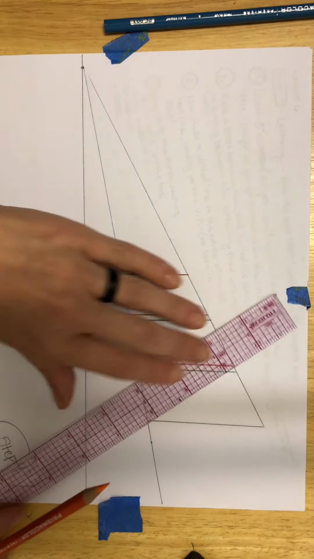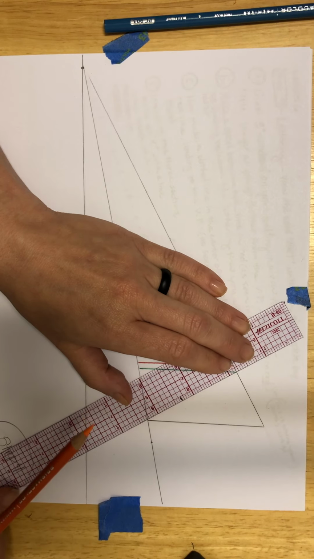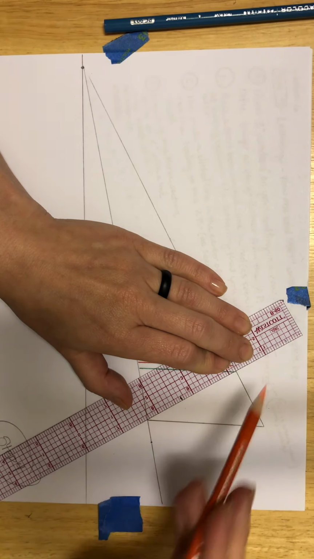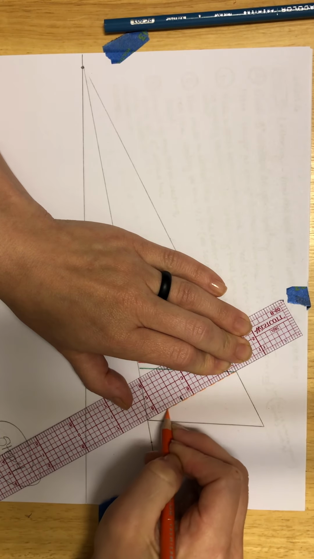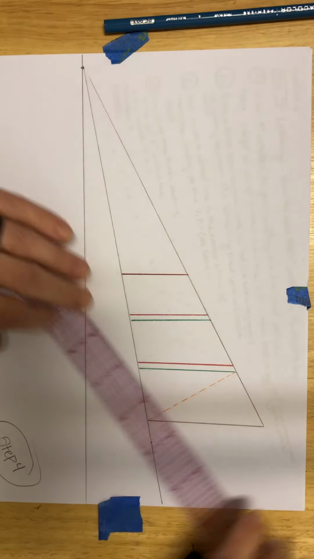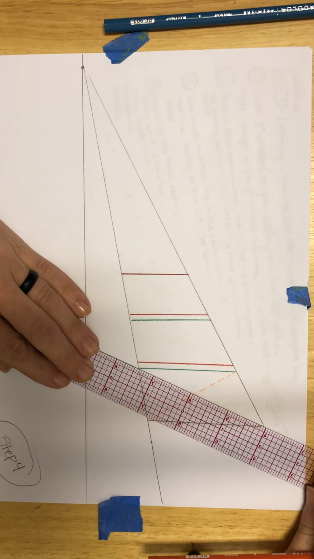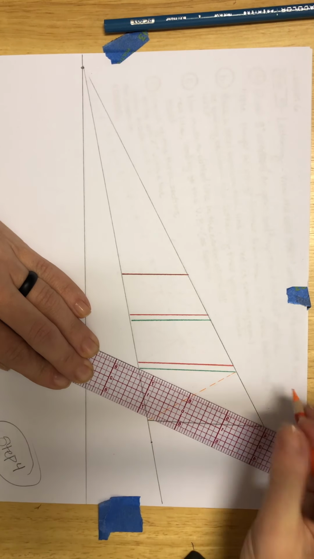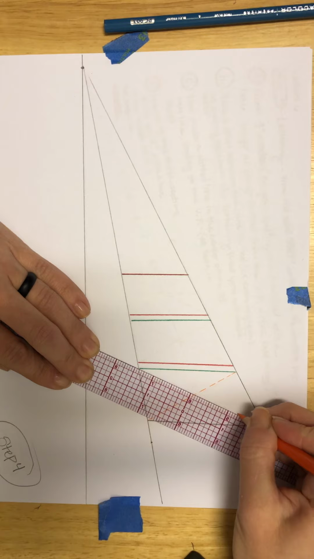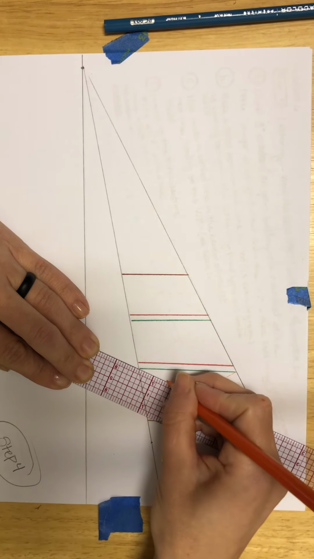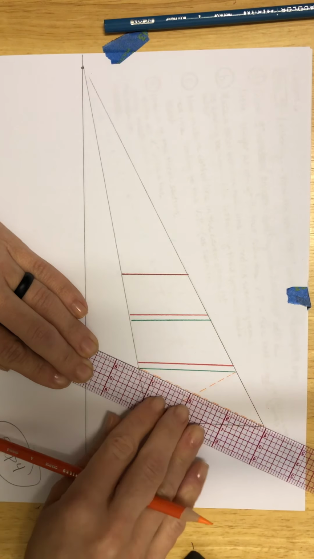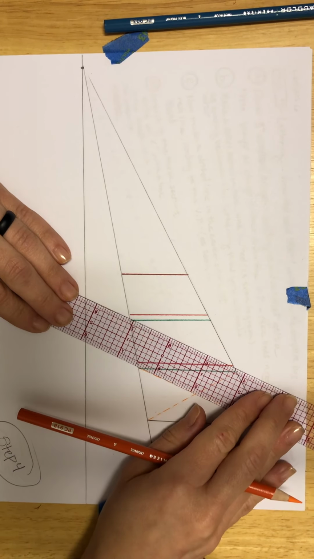So with my orange, I'm going to do an X. I'll just do a little dotted line right here. I'll do the same thing as I go down.